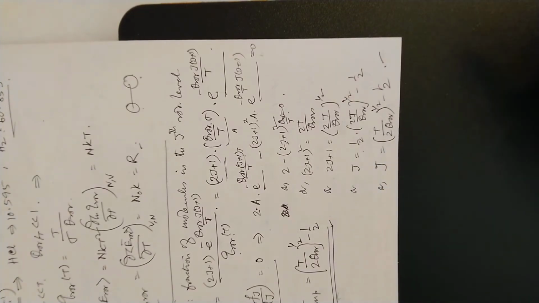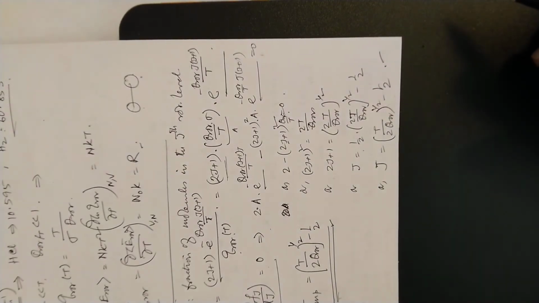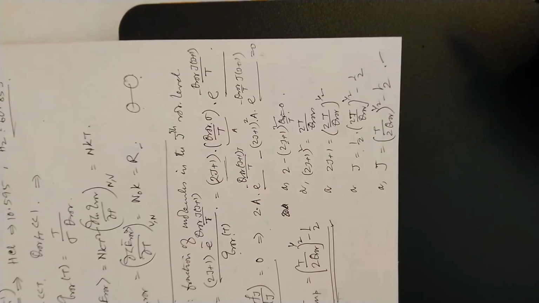You will see in my note also there is some data calculated for the particular case of carbon monoxide at room temperature, and we will see how the curve looks.